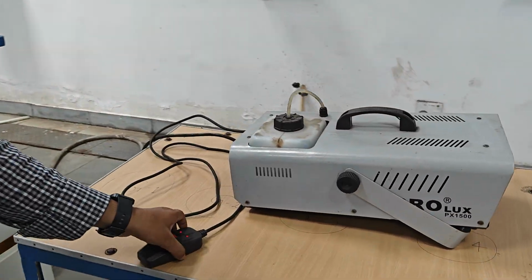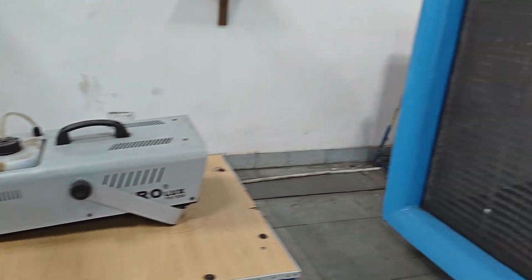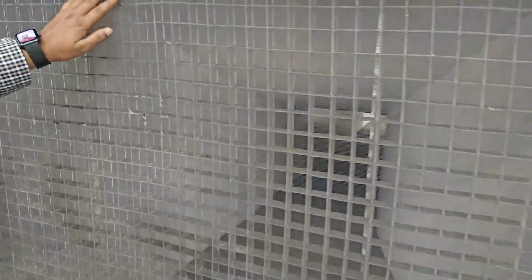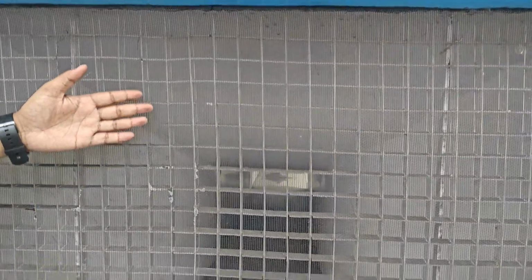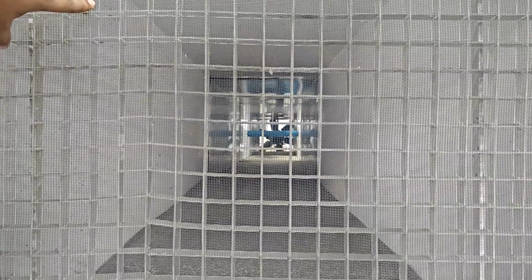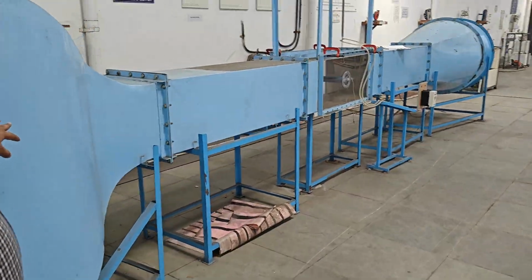And here is the fog machine. It is the starter of the fog machine. As we press, fog will go through this inlet section, and this is the wire mesh of the wind tunnel, and after that this is the honeycomb structure, and these are all the wind tunnel linings. And at the exit, one ID fan, a 3-phase ID fan with a 7.5 HP motor, is placed to suck the fluid from the inlet.